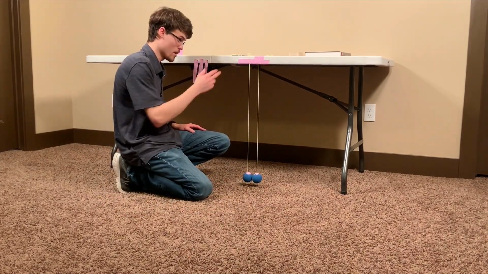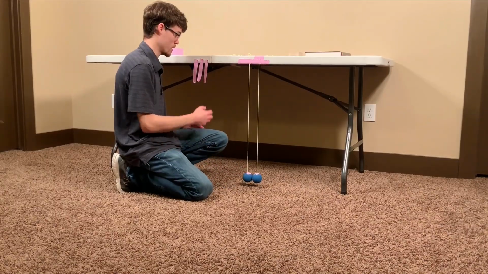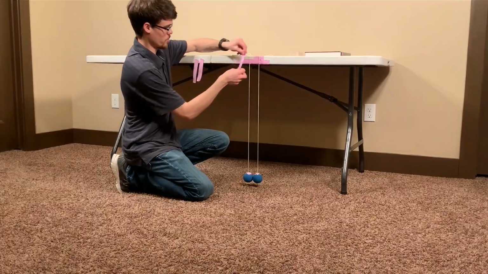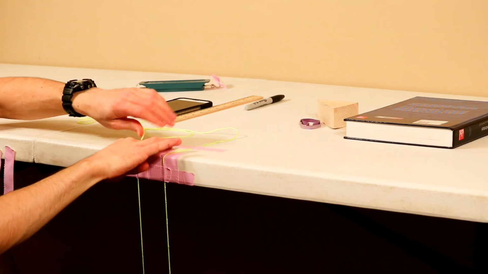Okay, so that looks good. The strings are parallel, they're touching at a single point, and the two balls are at the same height. So now I'm just going to put the tape the same as I did before, and then we can move on.